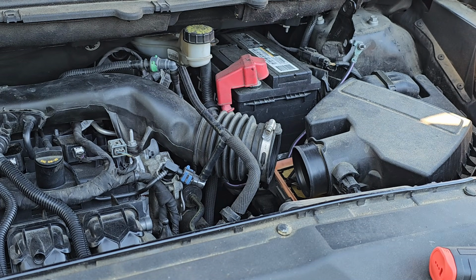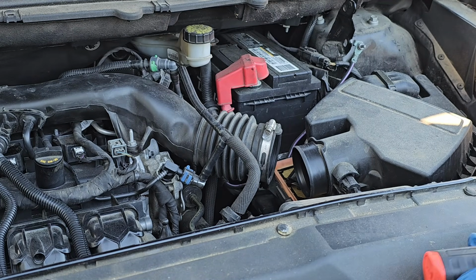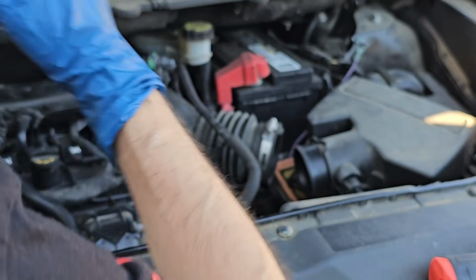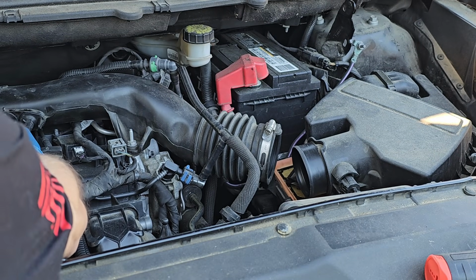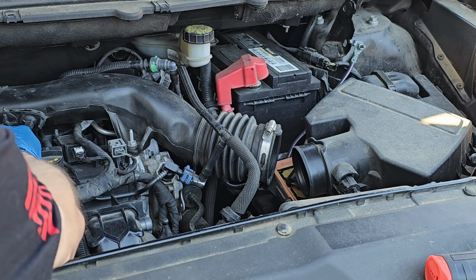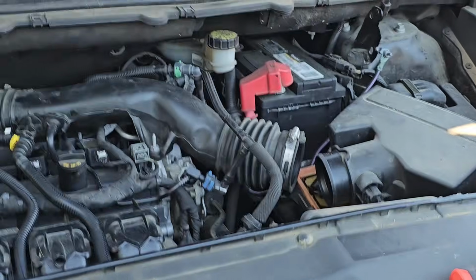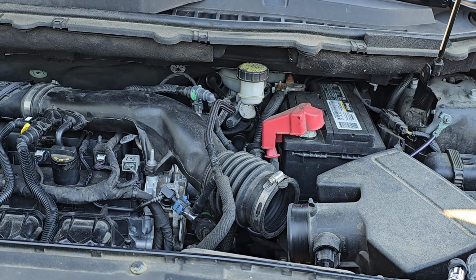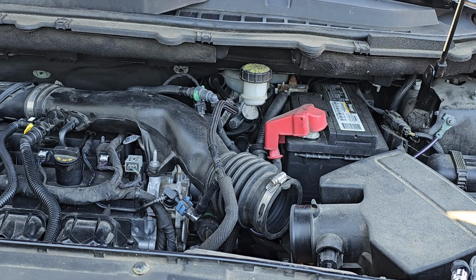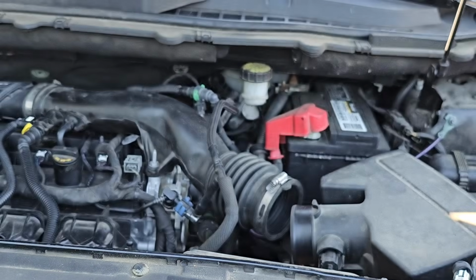The other thing is getting in there. All right, so let's get this. Kind of tough over there. Let me get my mini pry bar. Yeah, we can use this one. Use that one.